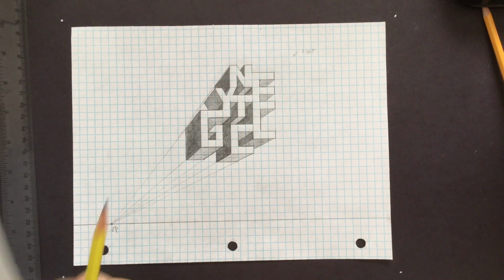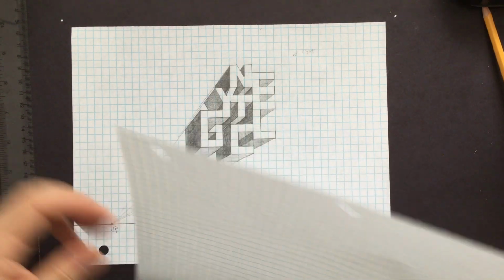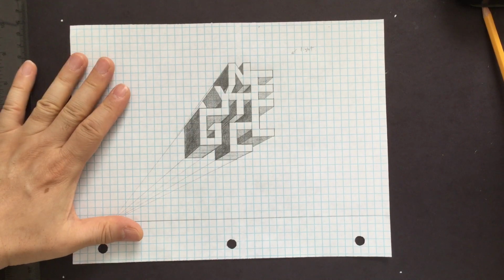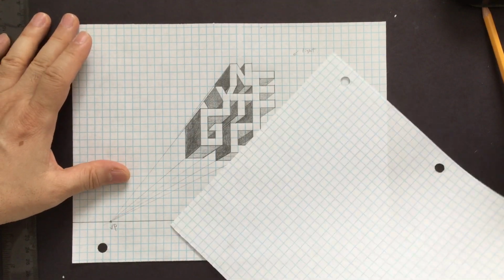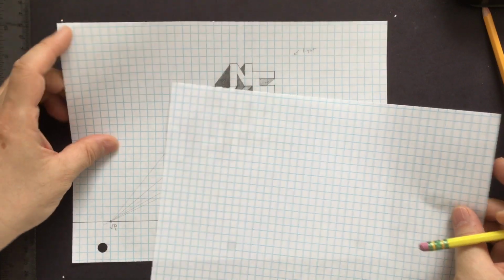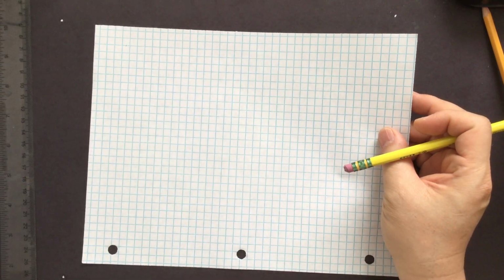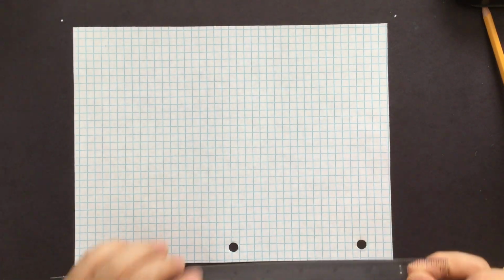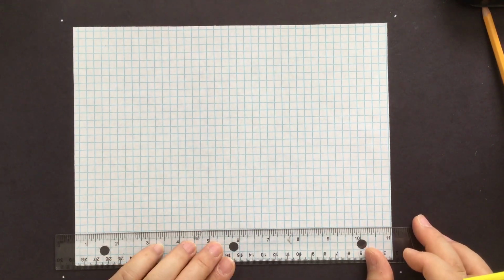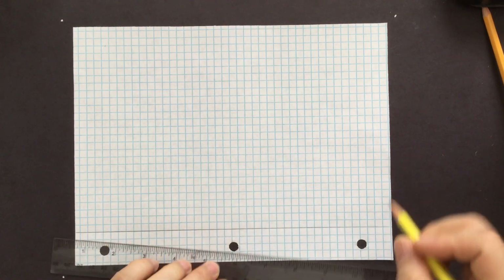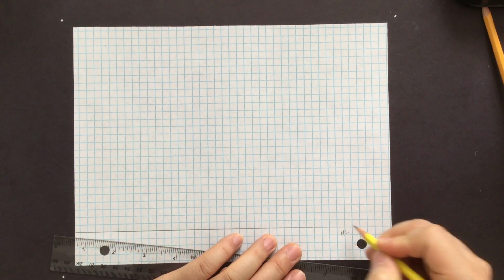Okay, we're going to work on one-point perspective. So I'm going to use the grid system. For the beginners, it's easier just directly using the one-point perspective on the grid paper. So again, we start with the usual. We'll pick this part as a horizon line, and that's eye level.